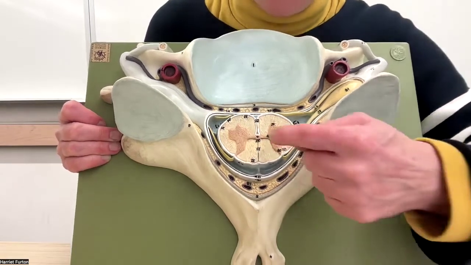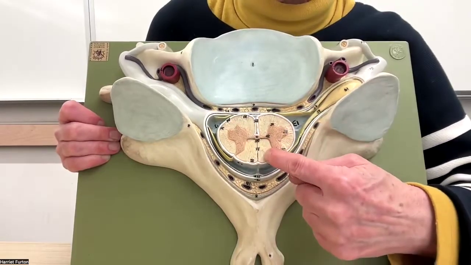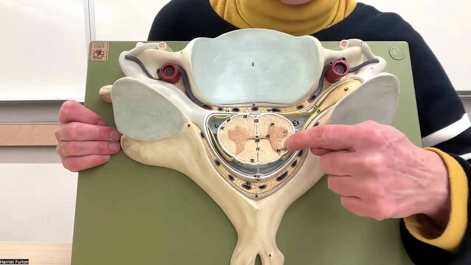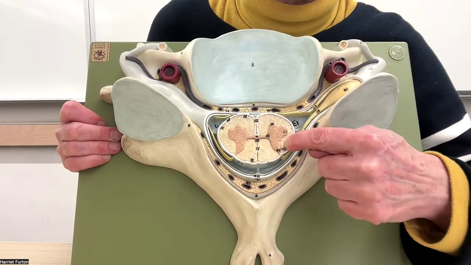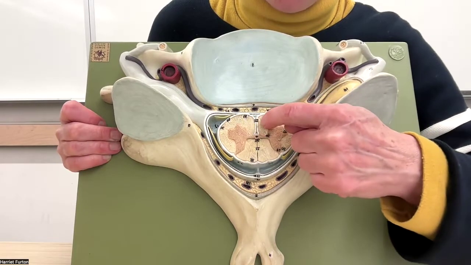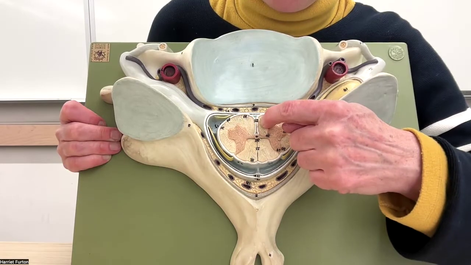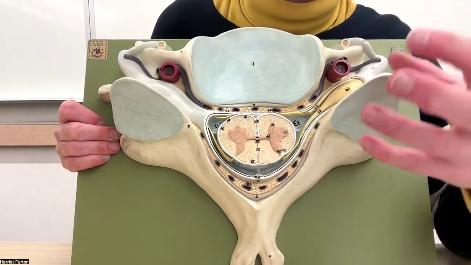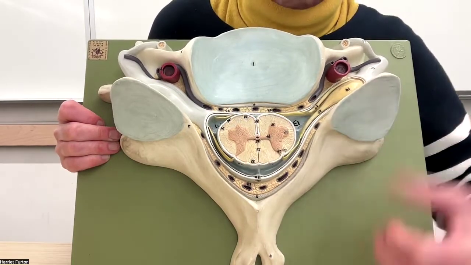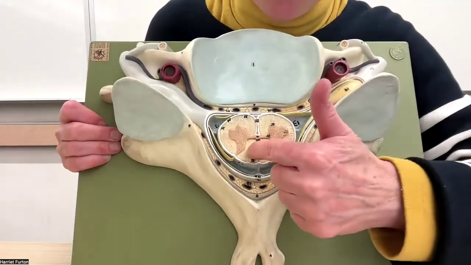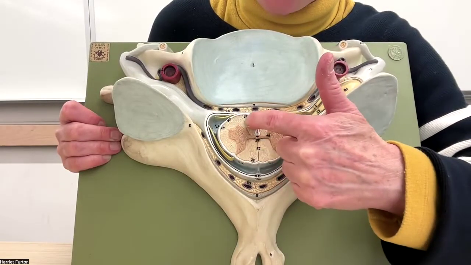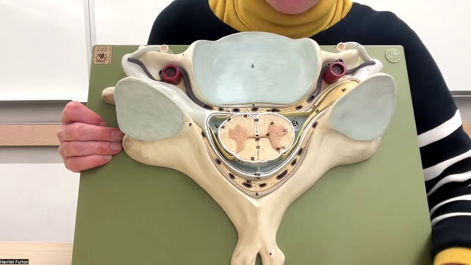So again, dorsal funiculus, ventral funiculus, and lateral funiculus. All three of them, the ventral, lateral, and dorsal, altogether they are funiculi, many of them. Same in here, the dorsal, ventral, and lateral.